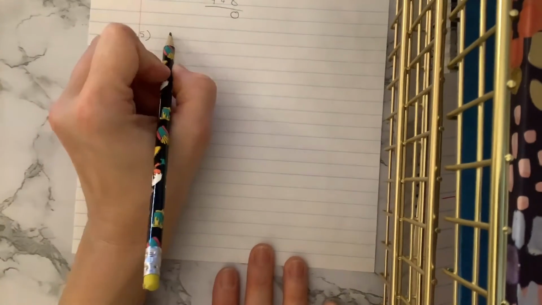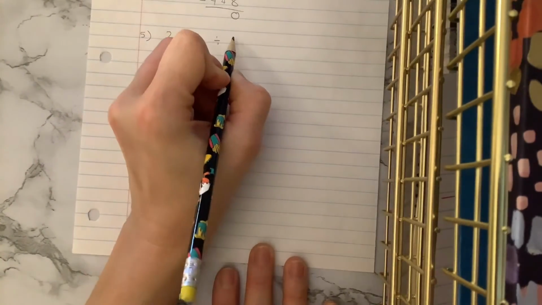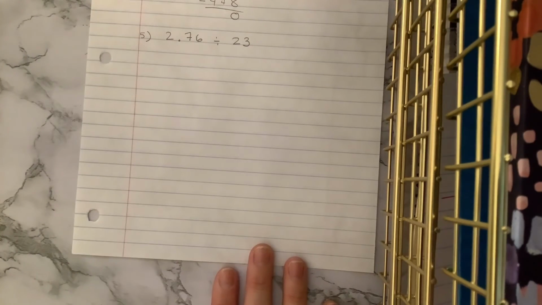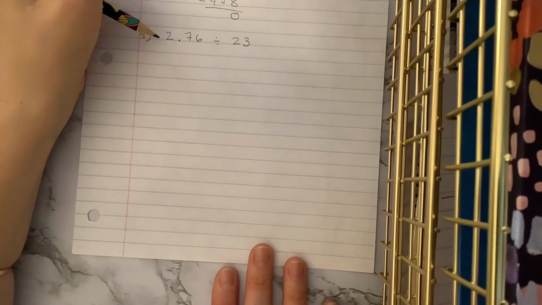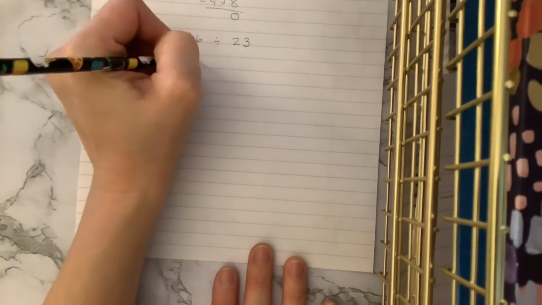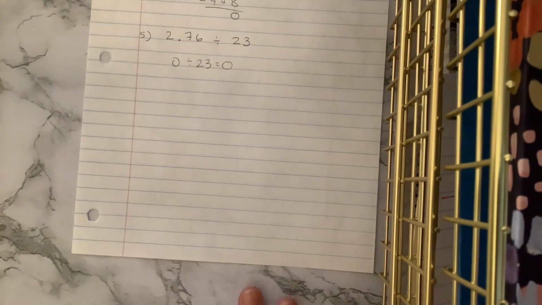Okay, so we're going to do 2.76 divided by 23. So again, I'm looking at 23 being so much greater than 2. When we're thinking of an estimate, I think we're looking at 0 divided by 23 is 0. So our estimate is telling us that our answer is going to be pretty close to 0.